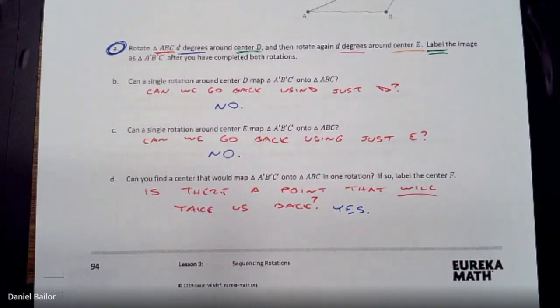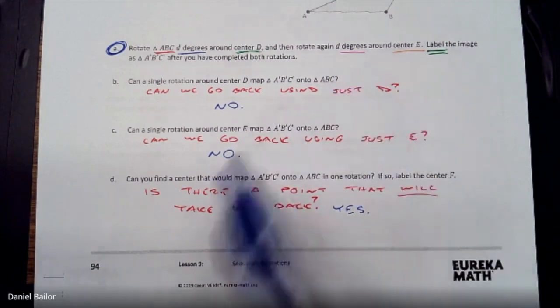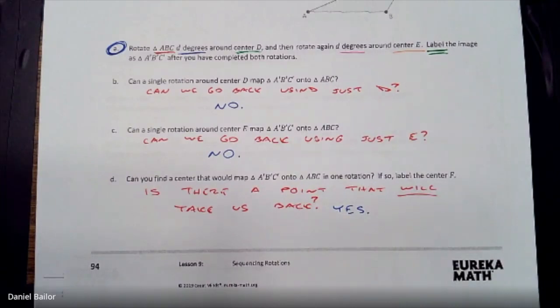It's a trial and error thing. So you try something, and if it doesn't work, you try something else. You will learn how to find point F exactly in high school. So right now you just have to know that yes, there is a point somewhere, but that E and D will not work. So let's add another property to our note page.